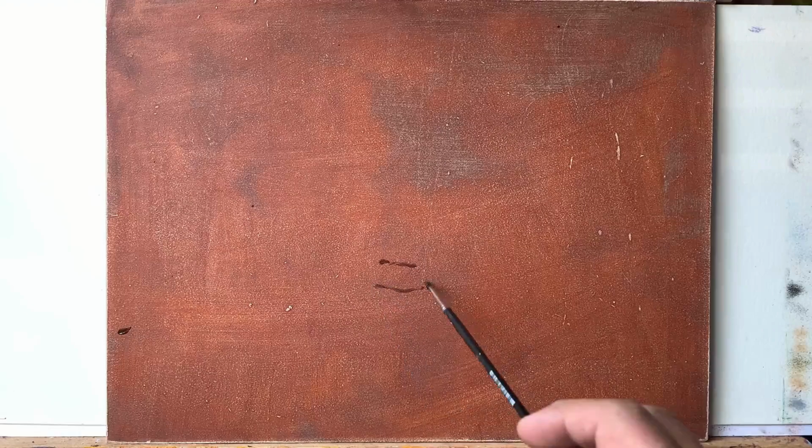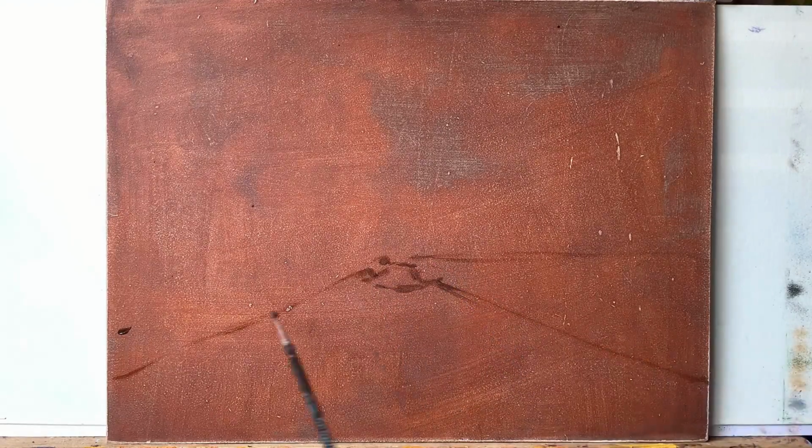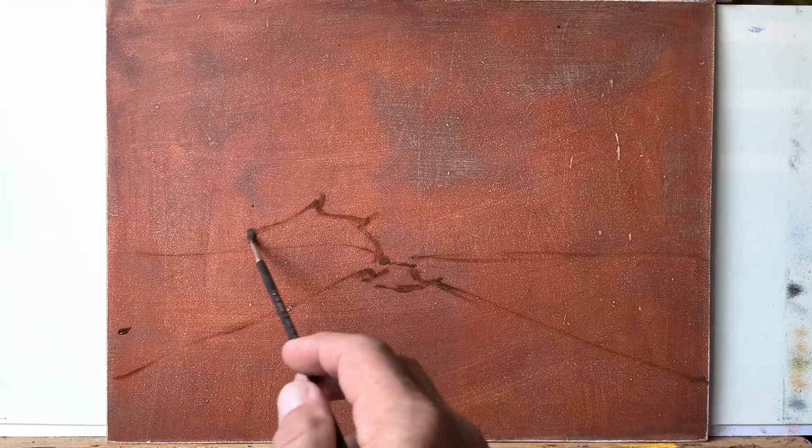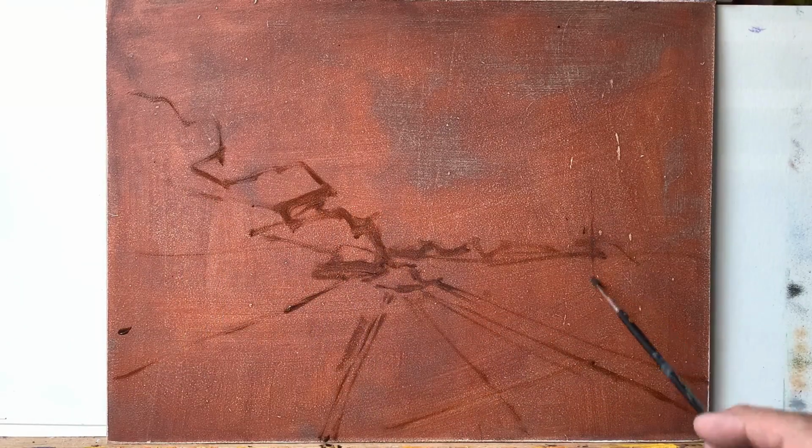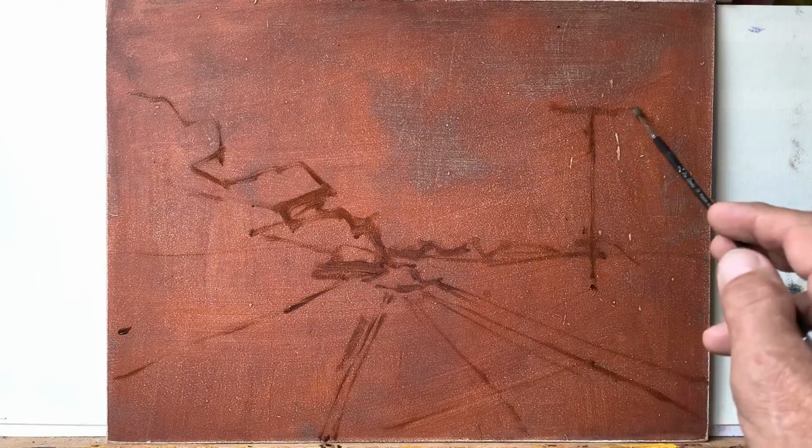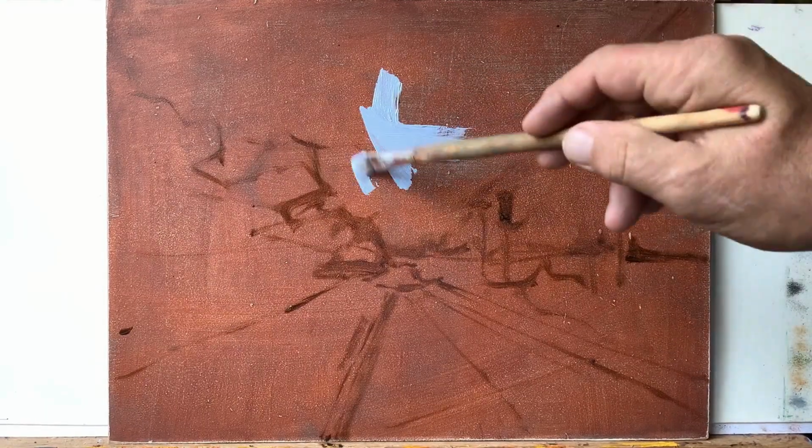Okay, so what I'm doing right now is a little simple sketch of the road. It's a back road leading to a middle school somewhere in Oklahoma. The idea is to emphasize the illusion of distance.